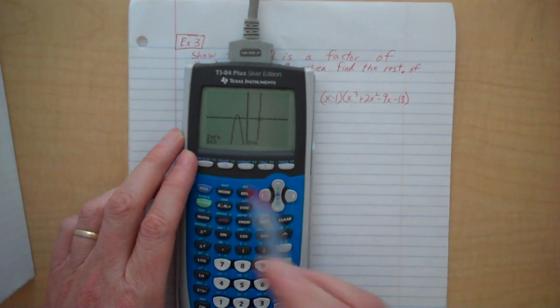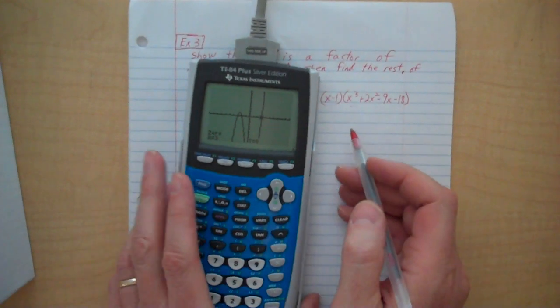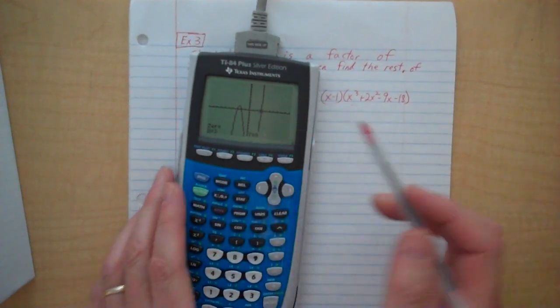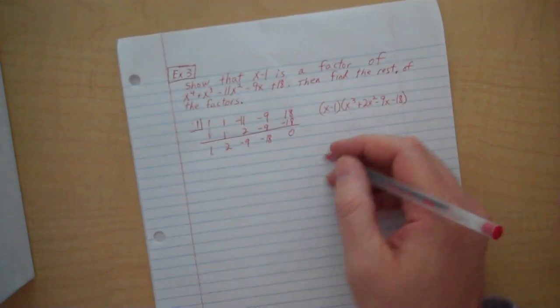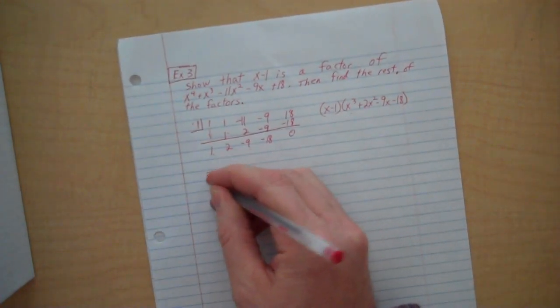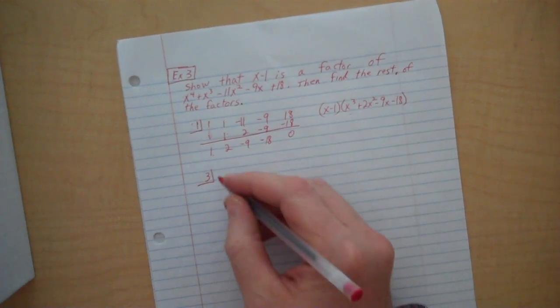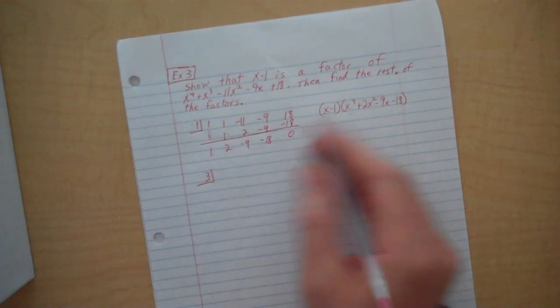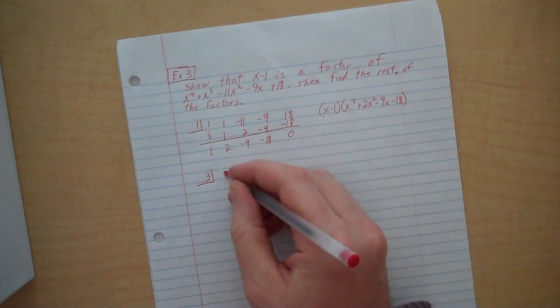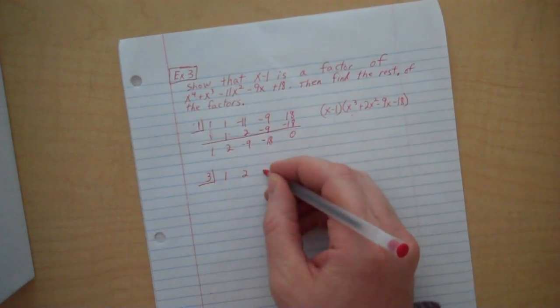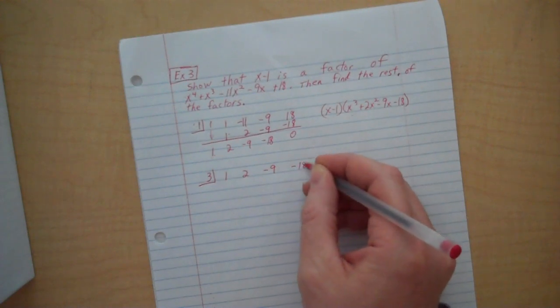Yes, let's guess, yes, 3 is a 0. So, I'm going to say that 3 would give us 0, just like 1 did. And into the rest of this, 1, 2, negative 9, negative 18.